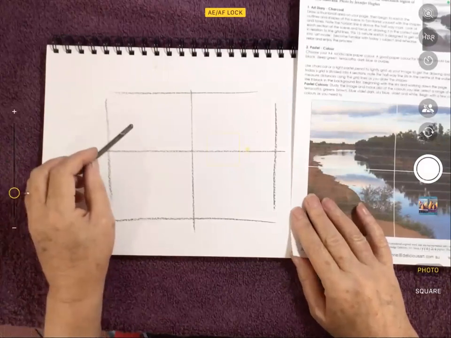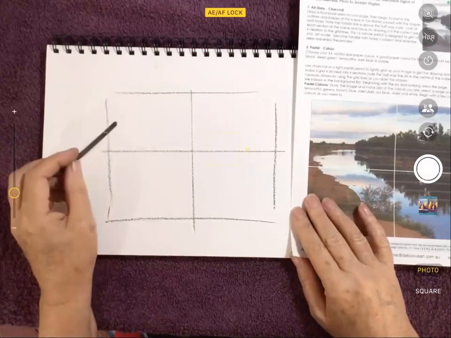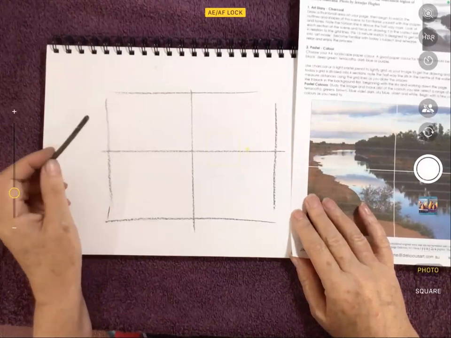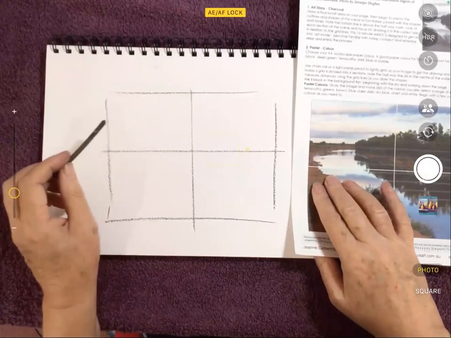So let's start in the top left quarter. I don't know why I always start there. It's probably because I'm left-handed. I'm not sure. But anyway, that's what happens for me.